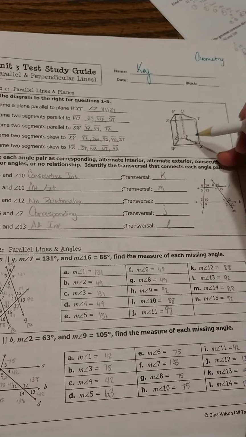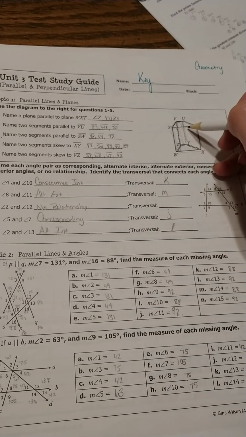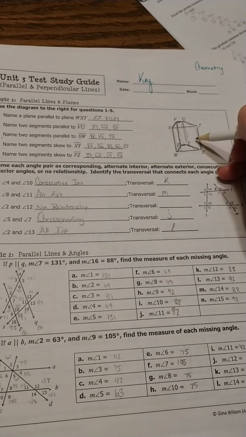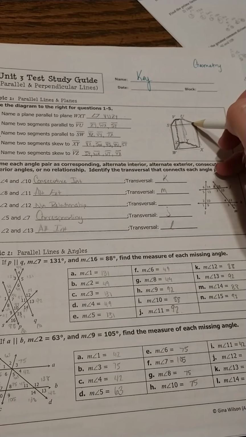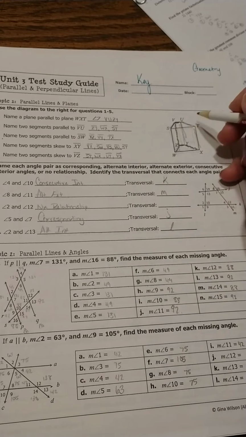Number 5, 2 segments skew to VZ. VZ is this back one. No intersecting, so not VU, not VS, not ZW, not ZY. You cannot do parallel, so not SW, not UY, not TX. And once you've taken out that one, that one, that one, that one, that one, that one, oh boy, where did I go? That one and that one, you're left with ST, WX, UT, and YX. Man, that figure got sloppy.